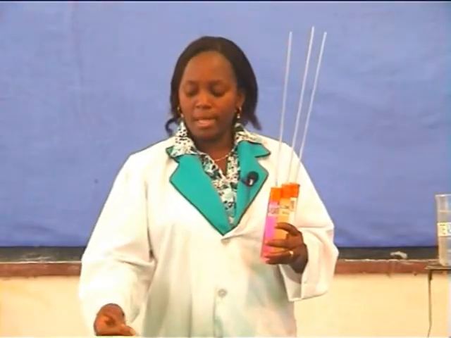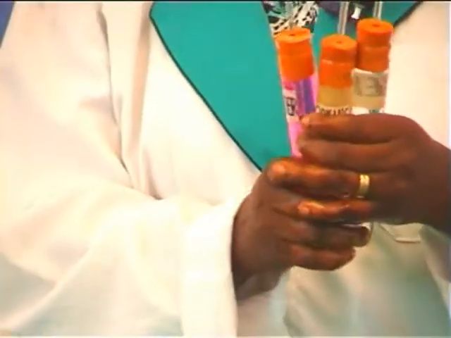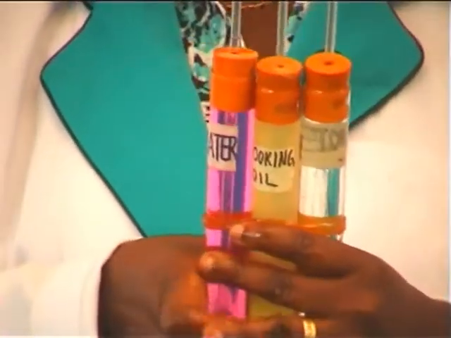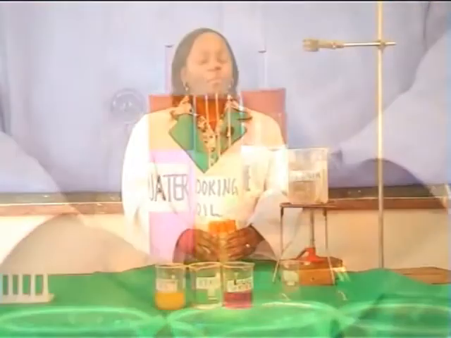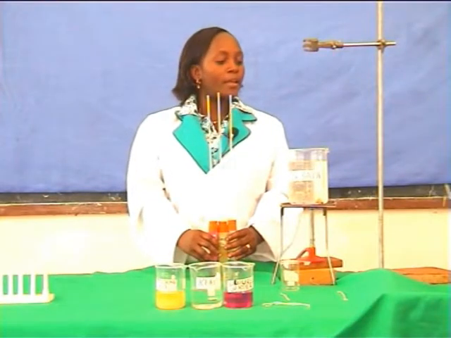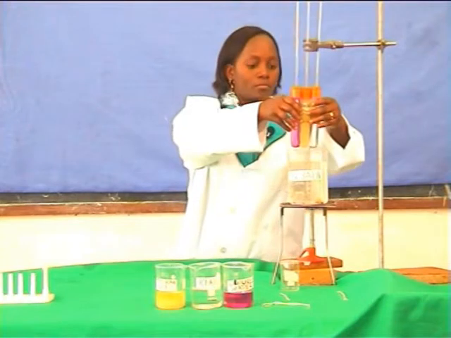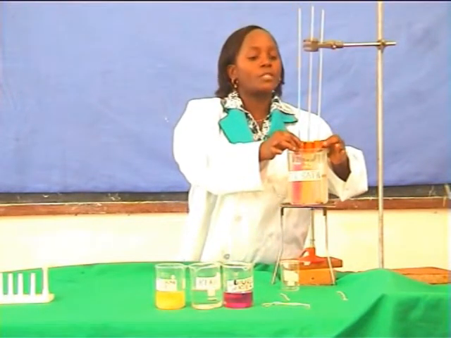By using a rubber band, keep the test tubes together. Make sure that the level of the liquid in the capillary tubes is the same. Place the test tubes in the bath of hot water. Then observe what happens.